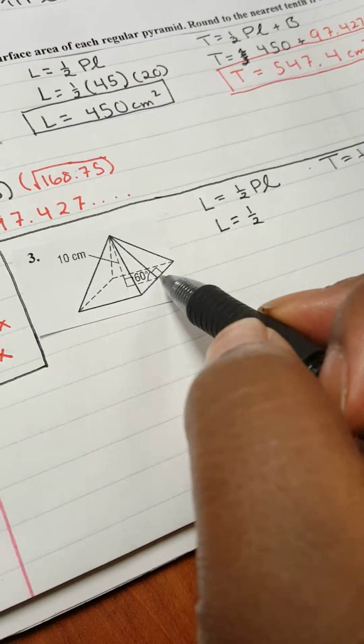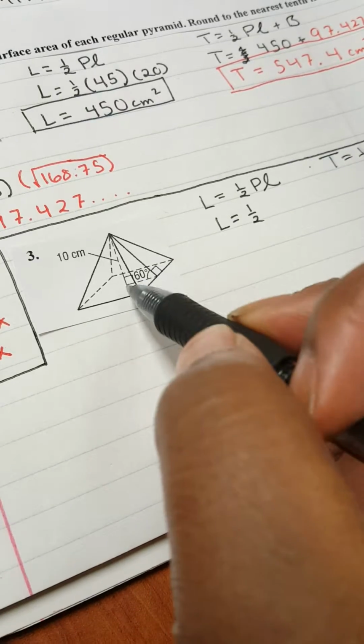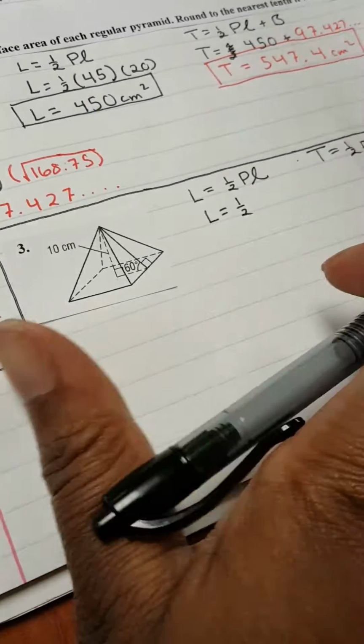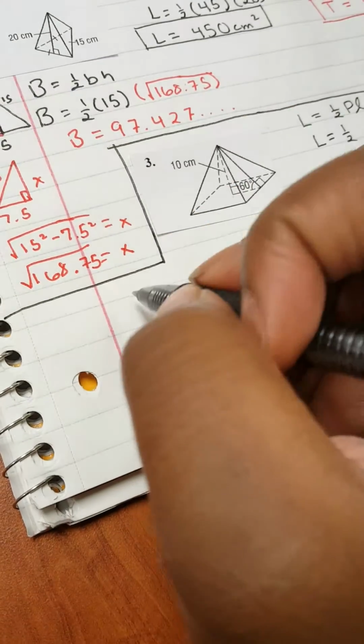So you see this right triangle they have in there? What type of right triangle is it? It's a 30, 60, 90. Okay. So I'm gonna do side work here.